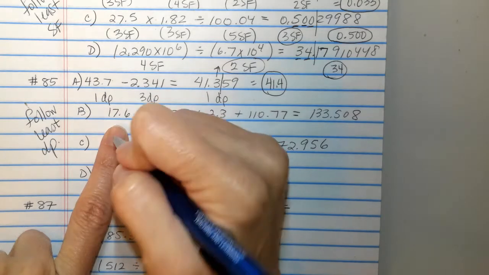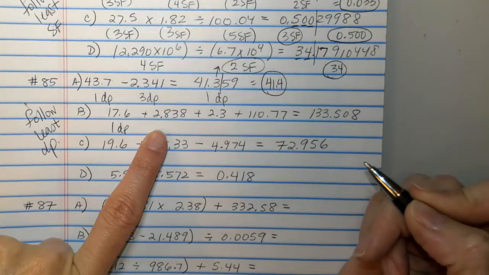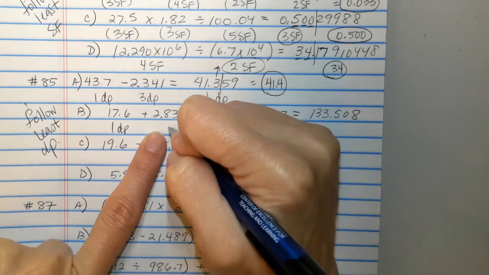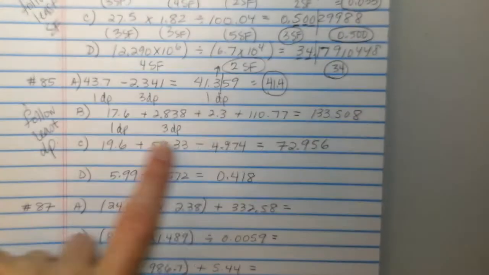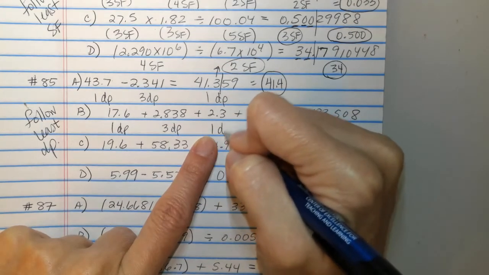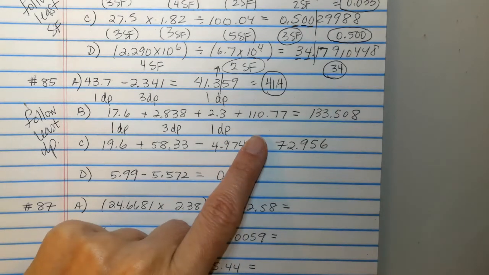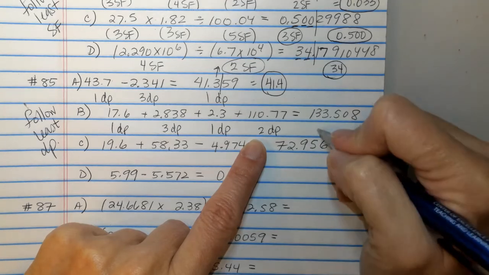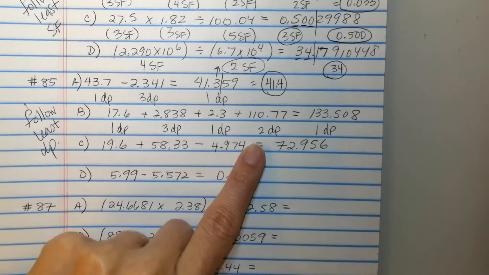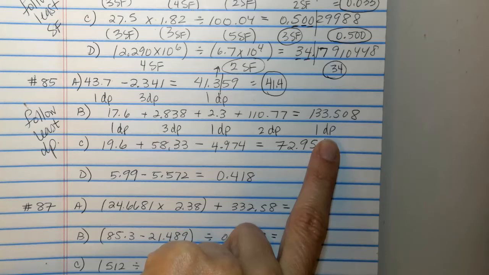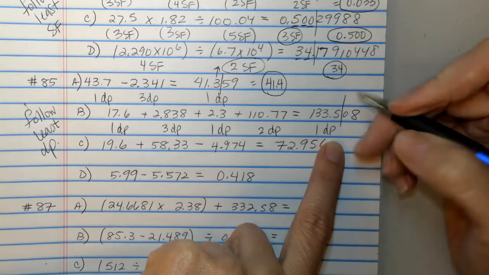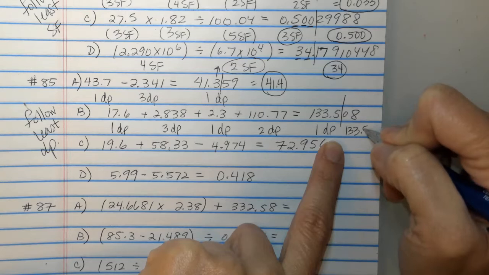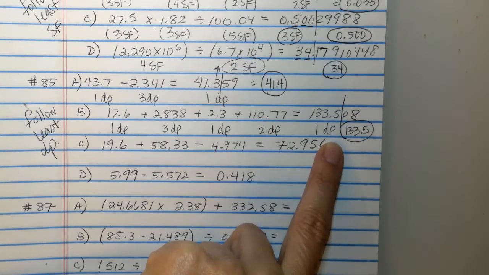Exercise B, we've got 17.6, only 1 decimal place, added to 2.838, which is 3 decimal places, added to 2.3, only 1 decimal place, added to 110.77, which is 2 decimal places. Again, least always wins, so we want 1 decimal place for the answer. So 133.508 would just round to 133.5. Right? So in both exercise A and B here, we did not look at how many sig figs, we just look at decimal places.